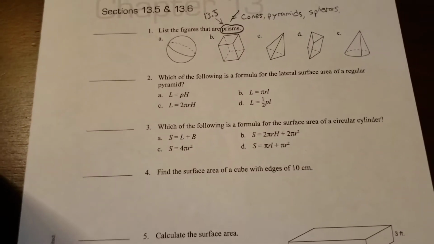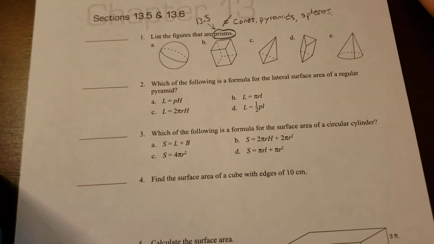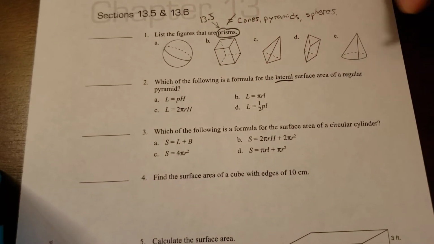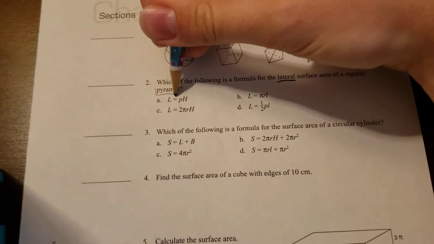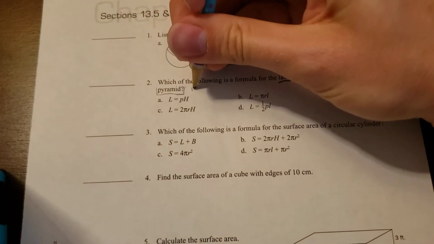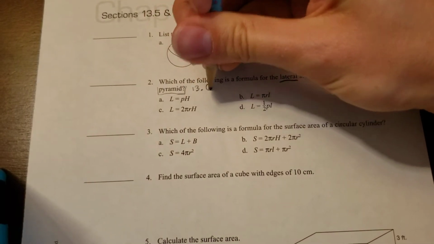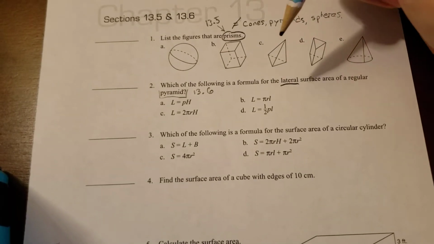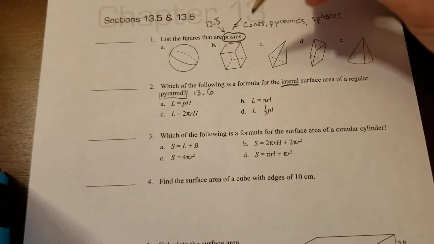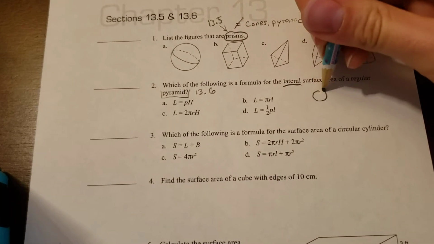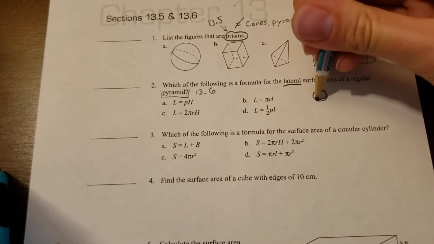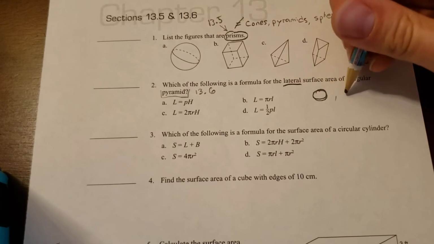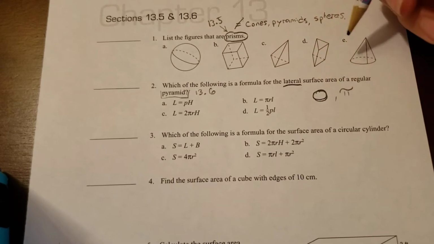Number 2. Which of the following is a formula for the lateral surface area of a regular pyramid? You'll find this in 13.6. What I'm going to do first is, I know that anything that has to do with a circle is going to include pi.